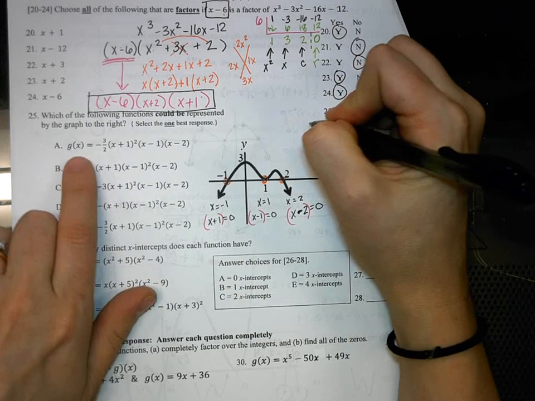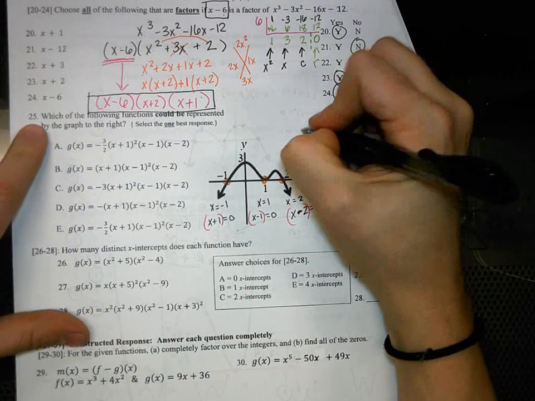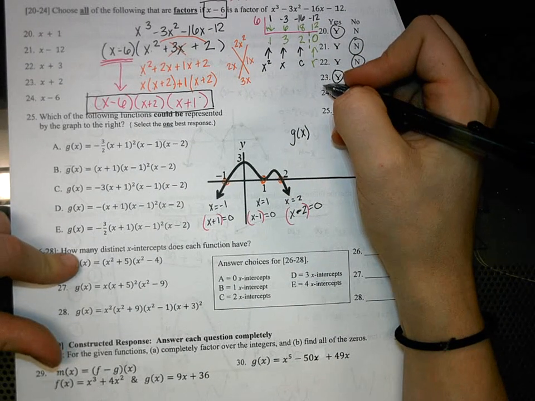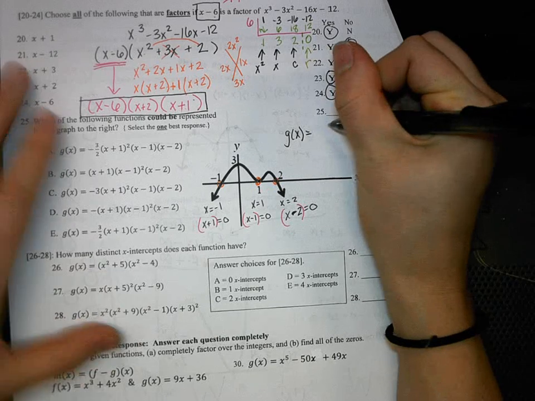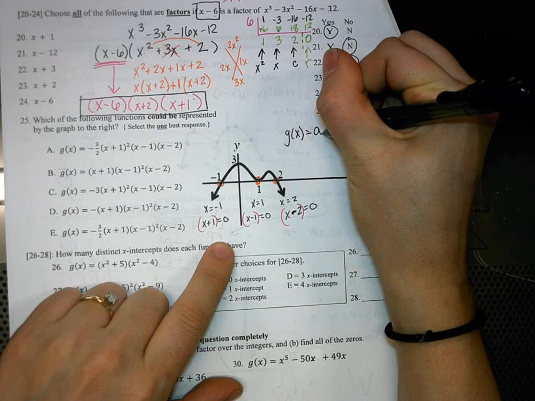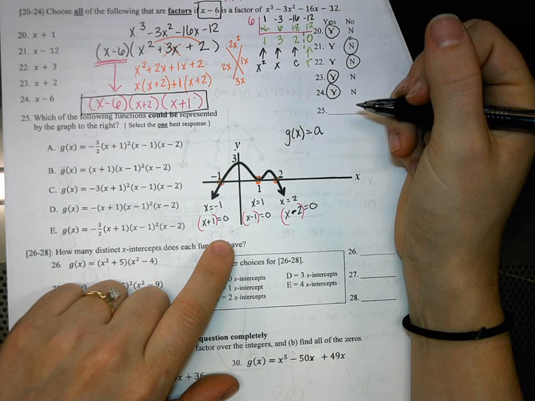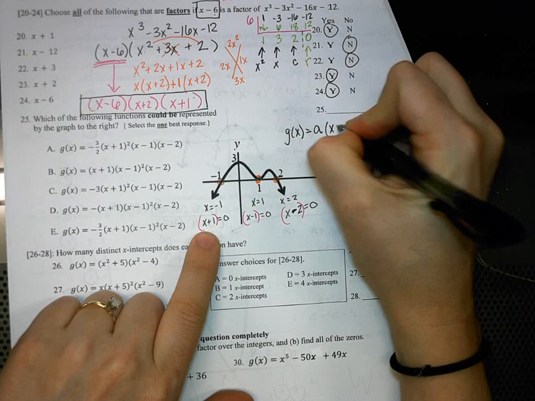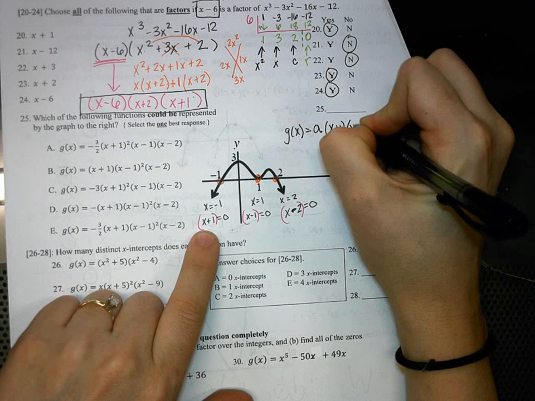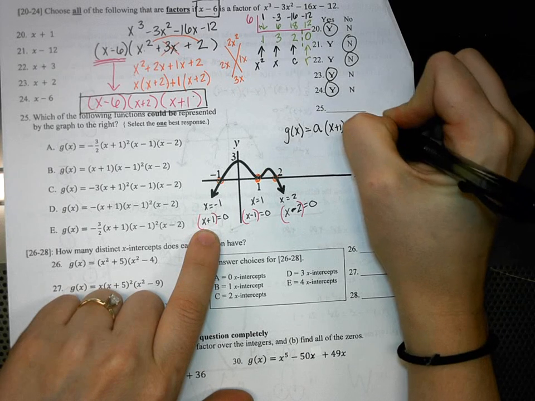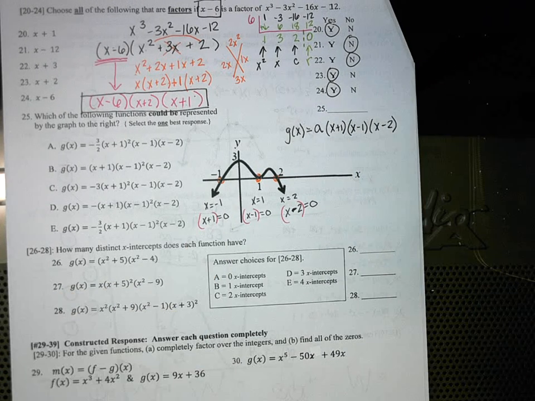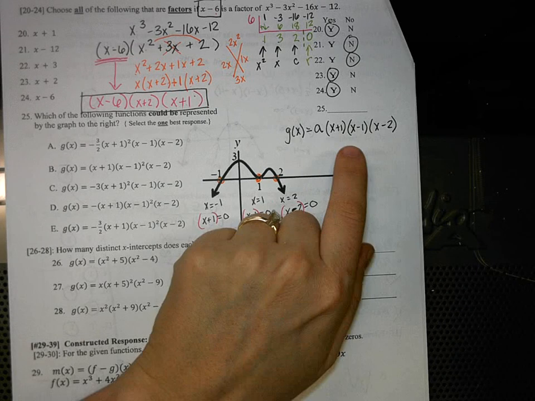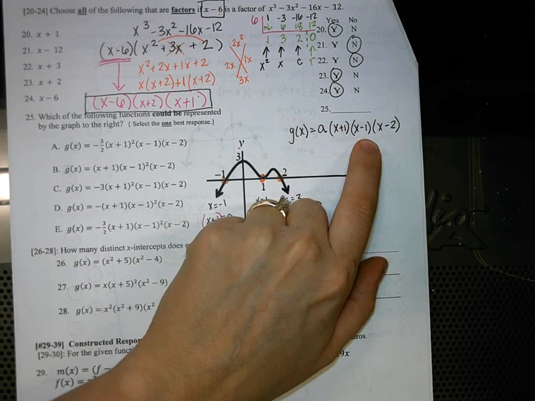So this polynomial is named g of x based off of the multiple choice questions. I don't know the a value yet. I have to solve for the a value at the very end. But I do know my 3 factors. So x plus 1 is a factor, x minus 1 is a factor, and x minus 2 is a factor. But you'll notice that I have an x plus 1 times an x minus 1 times an x minus 2.